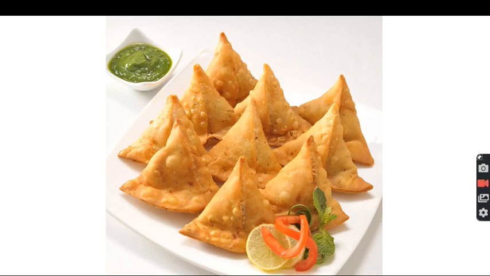Can anybody guess? I think most of you know about this samosa, right? Yeah. My favorite is the aloo one. I mean the potato. Anybody? Any guesses? Yeah, yeah. So how do you justify it? Okay. Yeah. That is right.